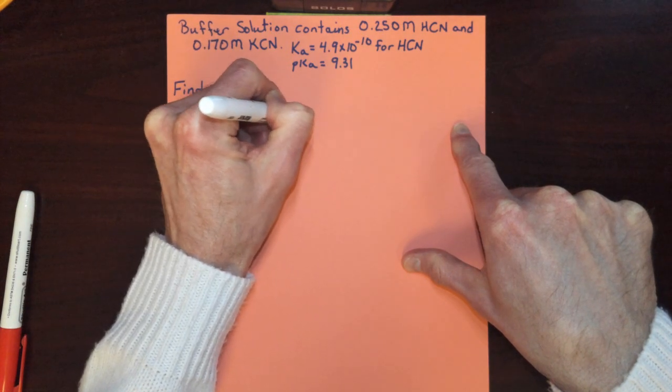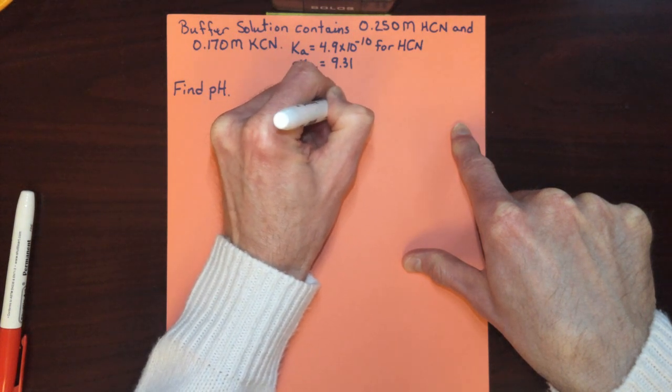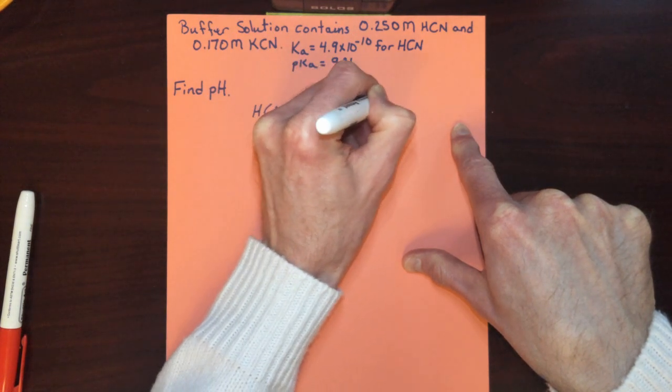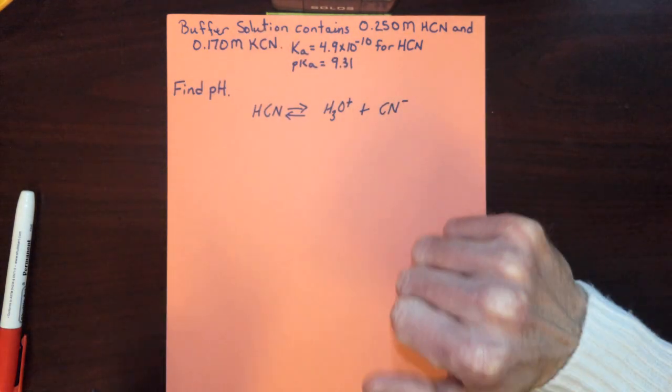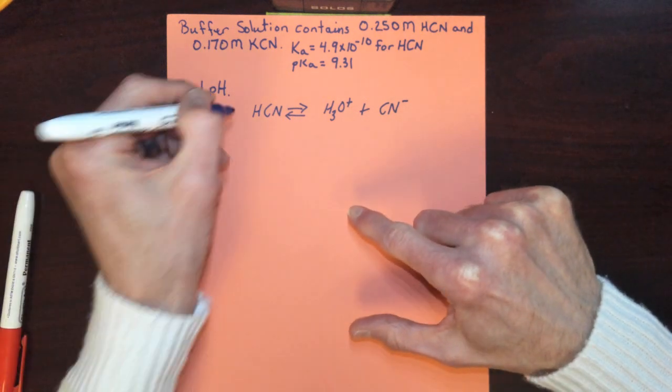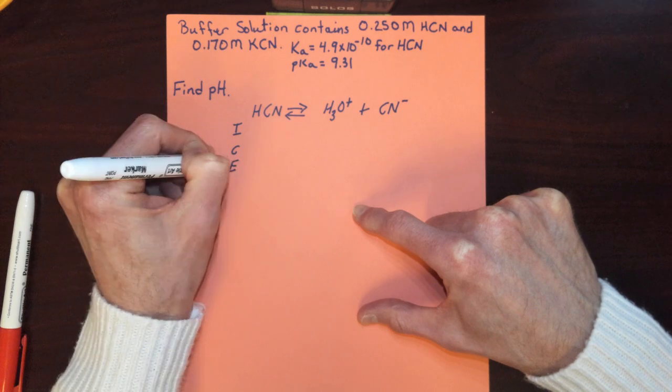forms an equilibrium with H3O+ and the CN-, the cyanide ion. And I want to make an ICE table, initial, change, equilibrium.